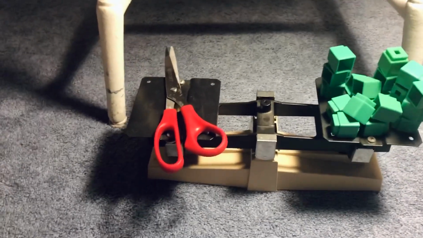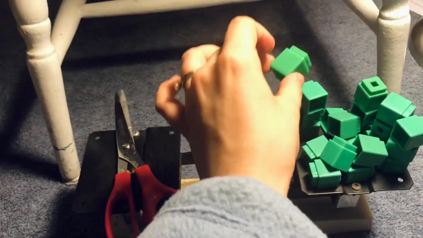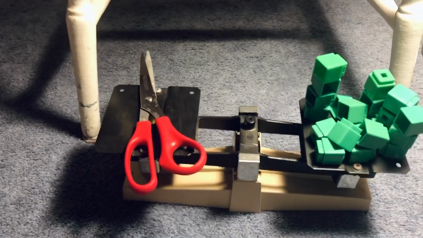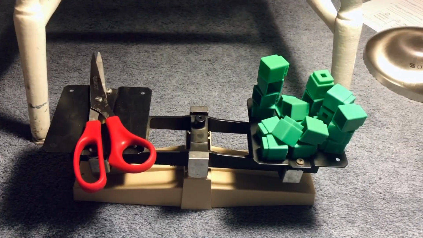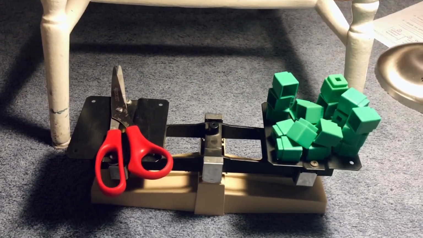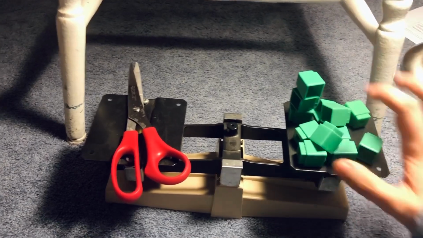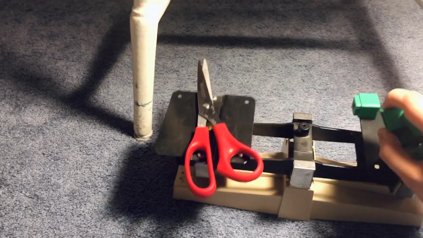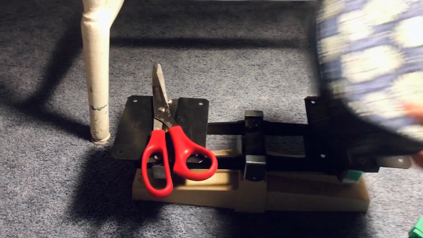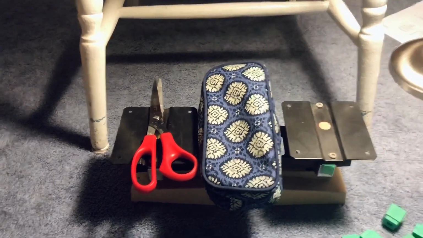Let me see what happens if I just stick one more on there and see if it's too heavy. This would be 21. Yeah, that makes it too heavy. So the scissors weigh 20 cubes. So which was the heaviest? The scissors, the pencil case, or the marker? The scissors were the heaviest, then the pencil case, and finally the marker.